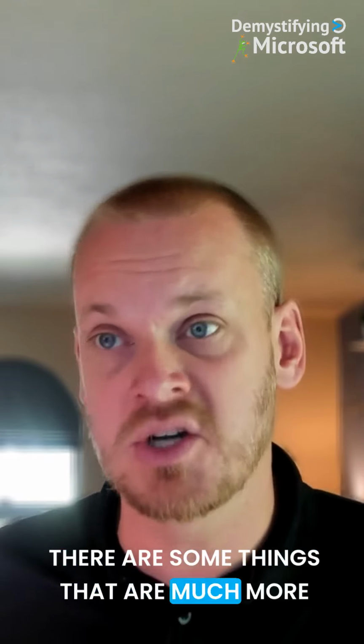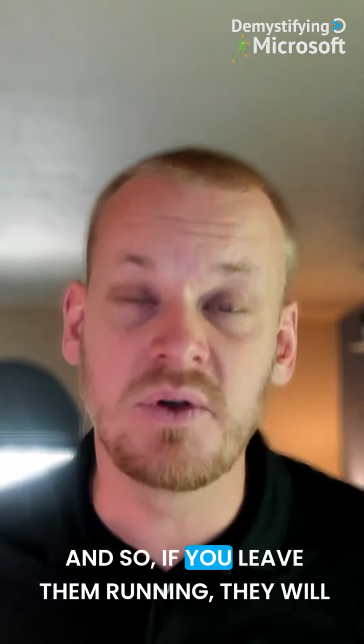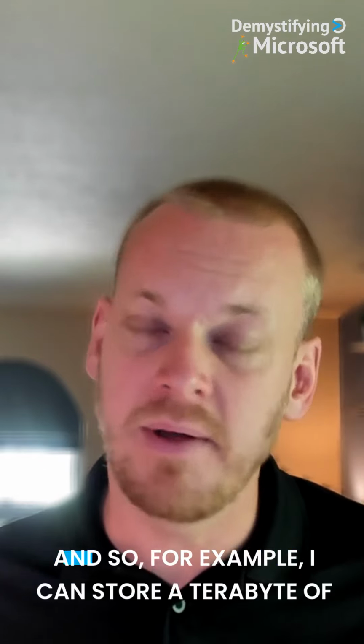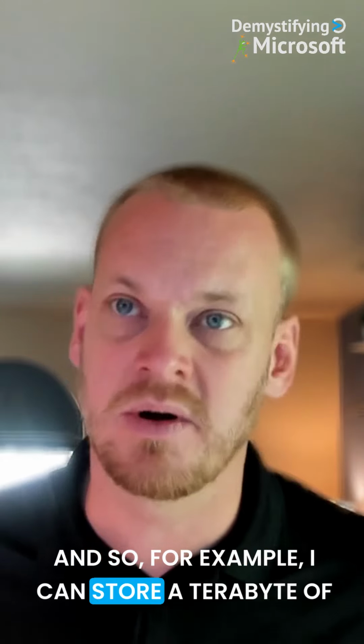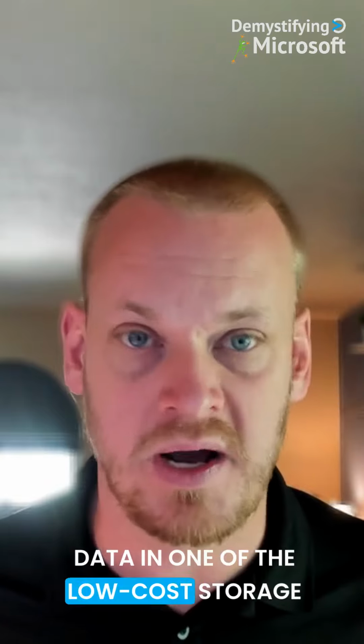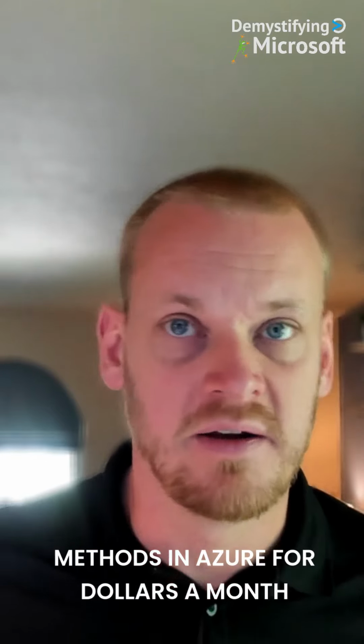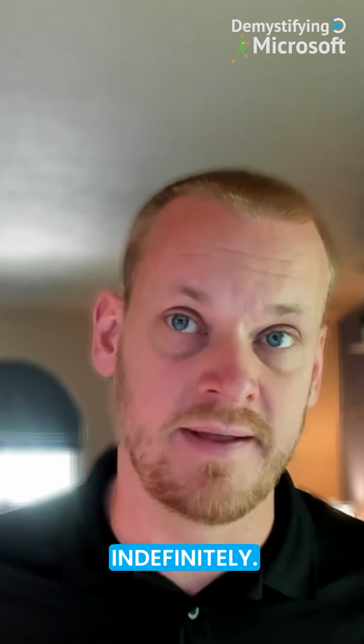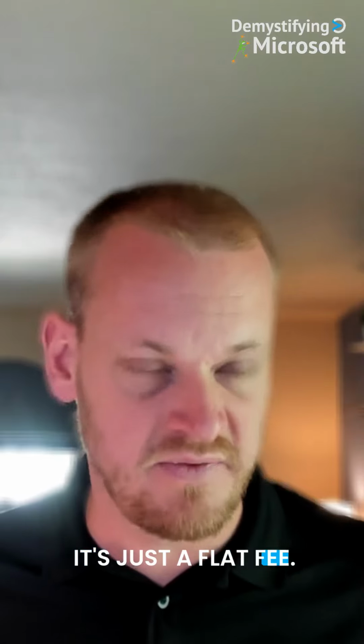There are some things that are much more expensive, and so if you leave them running, they will drive your bill up. And so, for example, I can store a terabyte of data in one of the low-cost storage methods in Azure for dollars a month indefinitely. And the price never changes. It's just a flat fee.